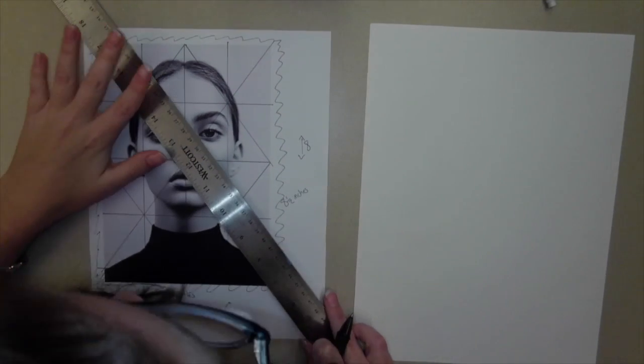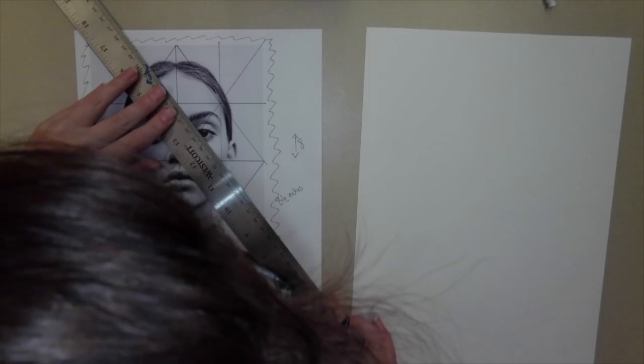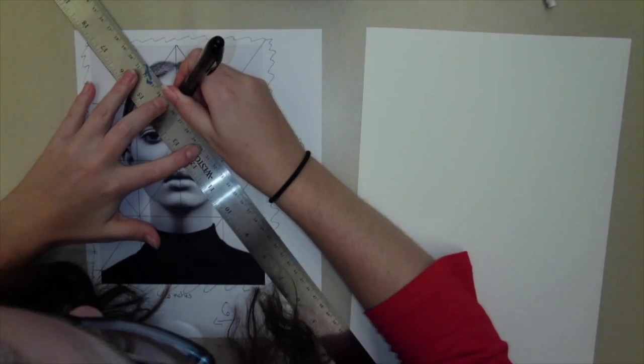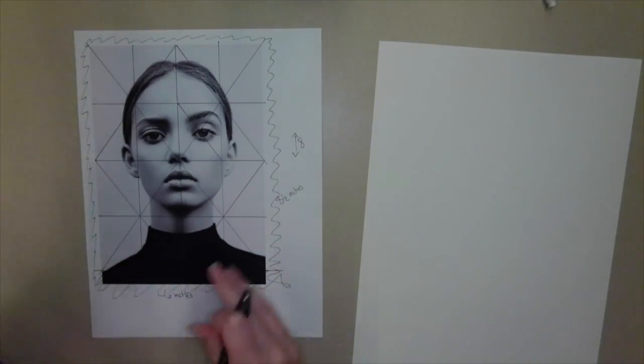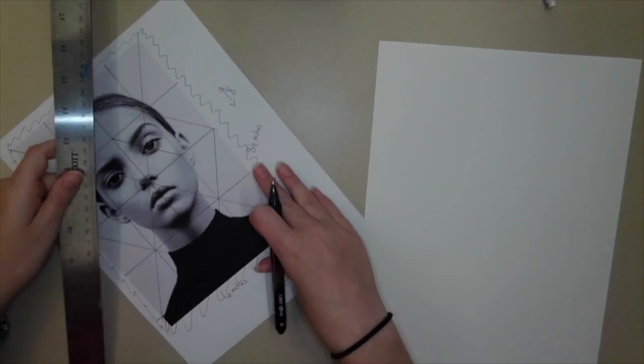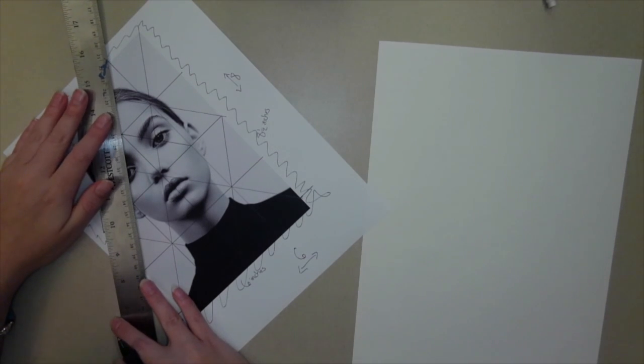Now that's a good start for a grid, but the great thing about this grid is you can make it more complicated for your more detailed areas of your photograph, and you can leave it simple where there's nothing complicated in the photo to draw. So if you're struggling more, you can add more to your grid and help give yourself more guidelines.